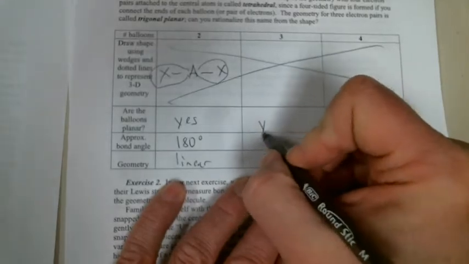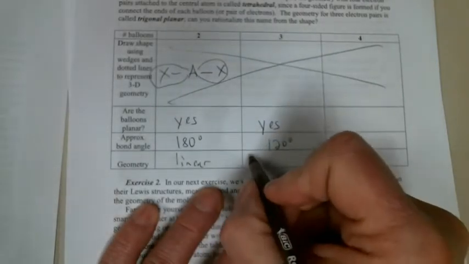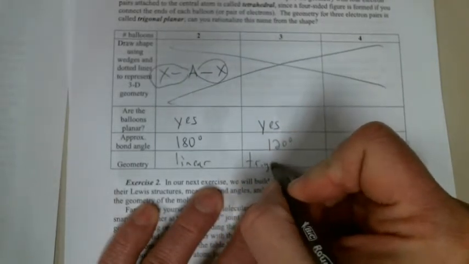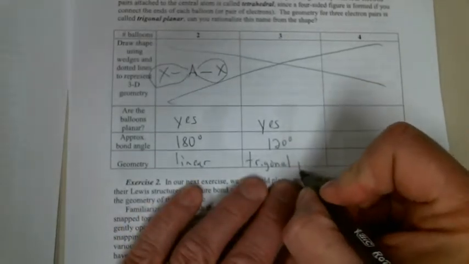And then, so three things that was also planar, the balloons were, and 120 degrees. And the geometry then was a triangle, but we have to make it fancy, instead of just saying a triangle, we'll call it trigonal. And since they're in the same plane, it's trigonal planar, okay?